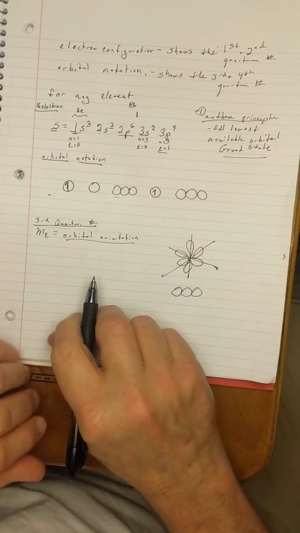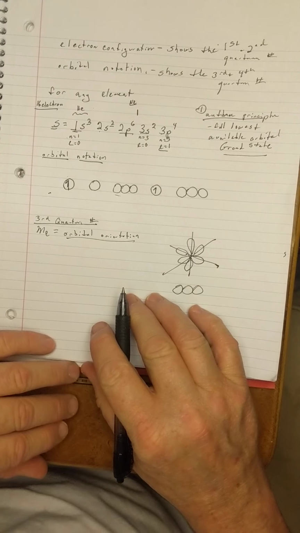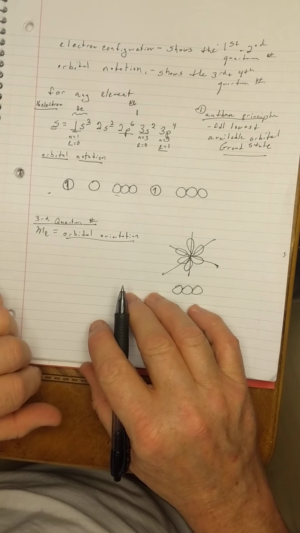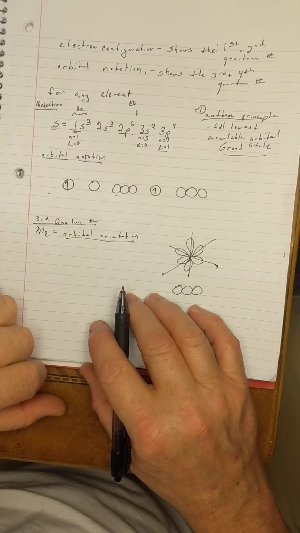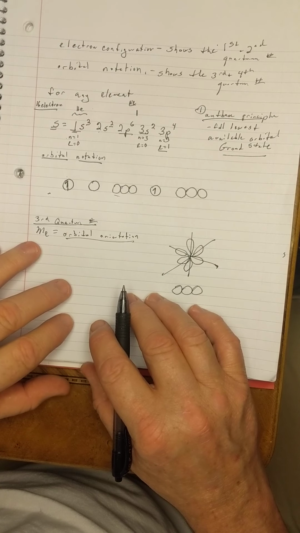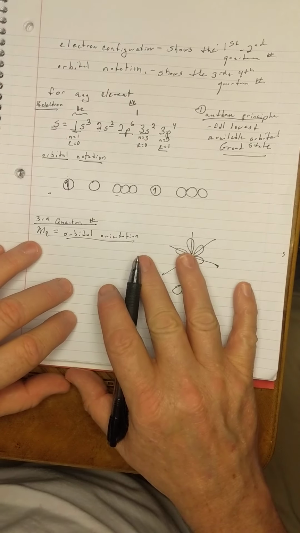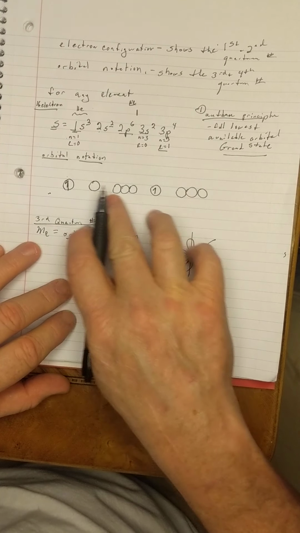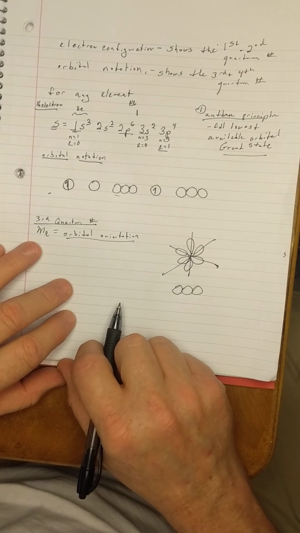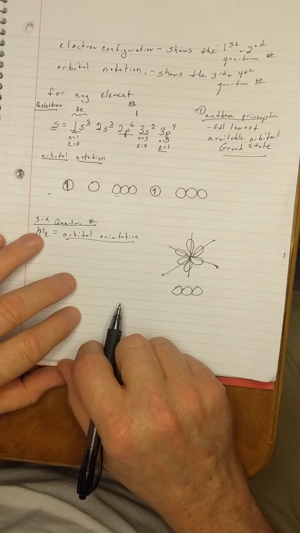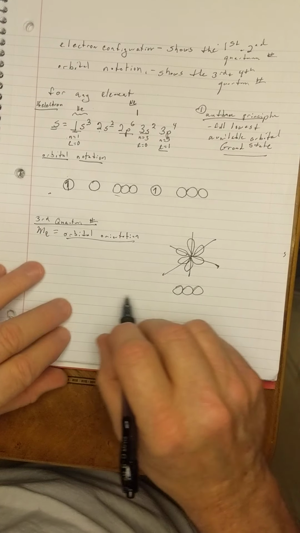I just say orbital orientation. There's a nice fancy name for it, you know. It'll be magnetic quantum number. But magnetism is related to the spin and direction of electrons, so it comes into play. But just as you know it, it's which orbital is it in.